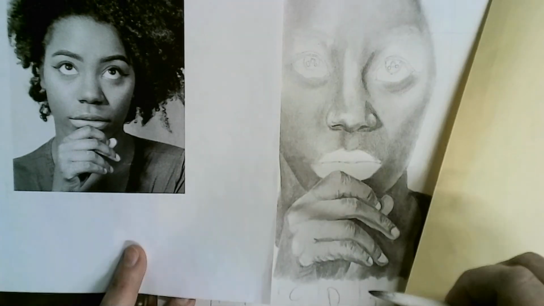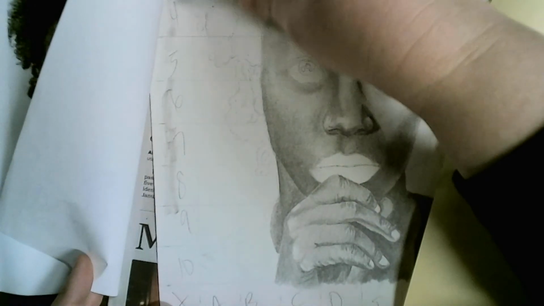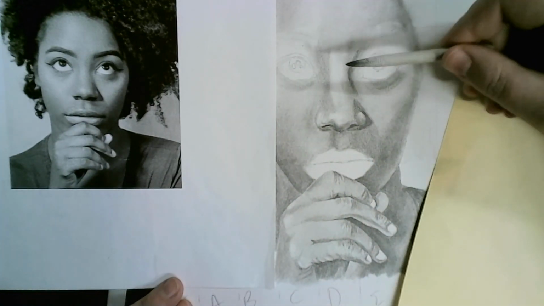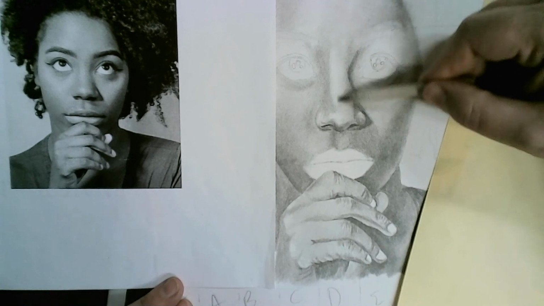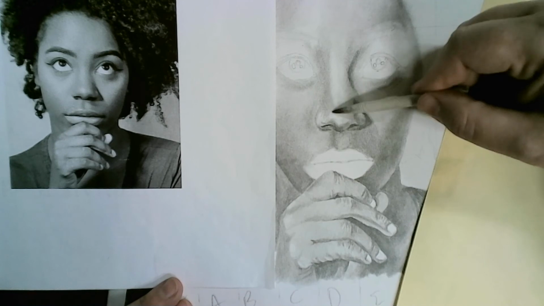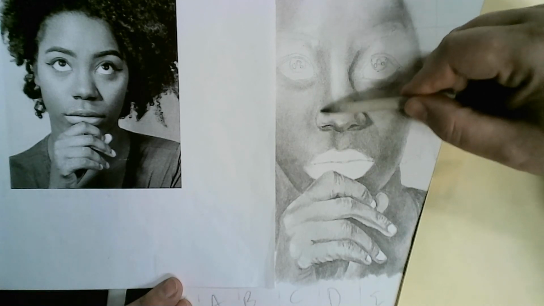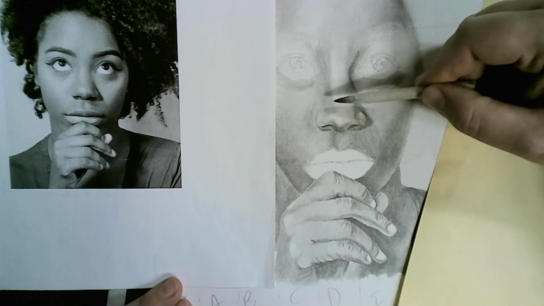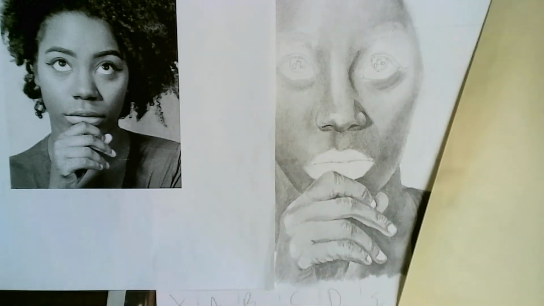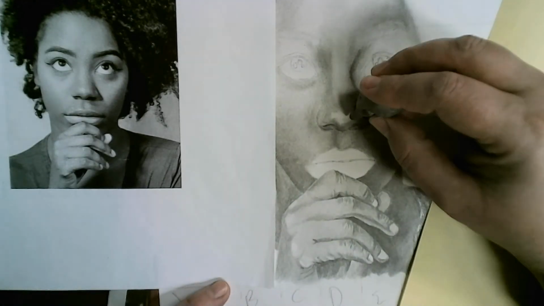Medium blender, but I want to check how dirty. Okay. Yeah, get some of that off. Okay. So over here, I feel like it blends a little. Just a little bit more highlight over here.